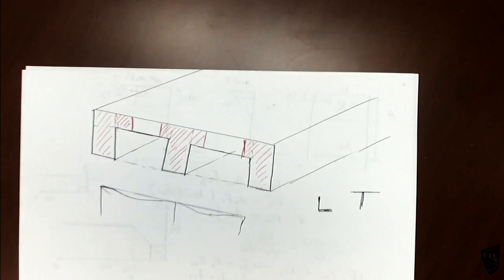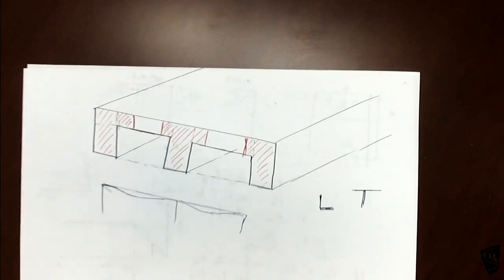Okay. So in this case, it becomes a T beam or L beam. So in this case, the design is slightly different, not too much.